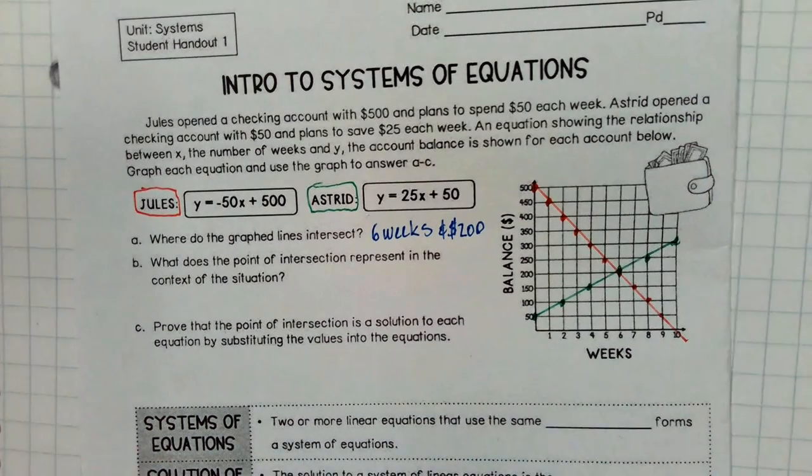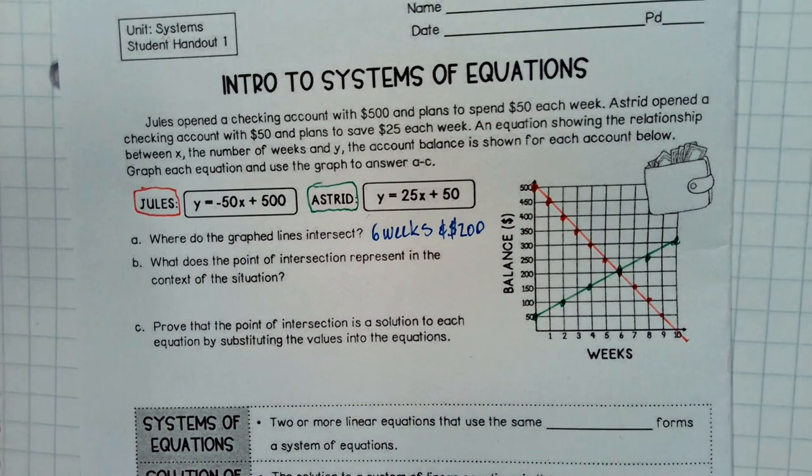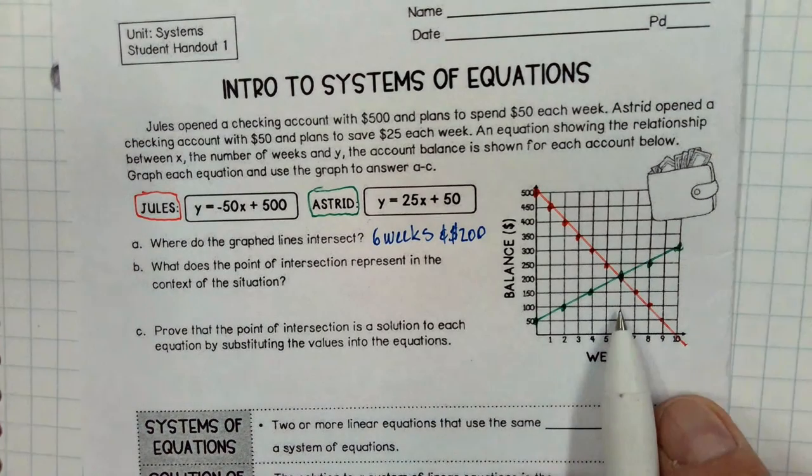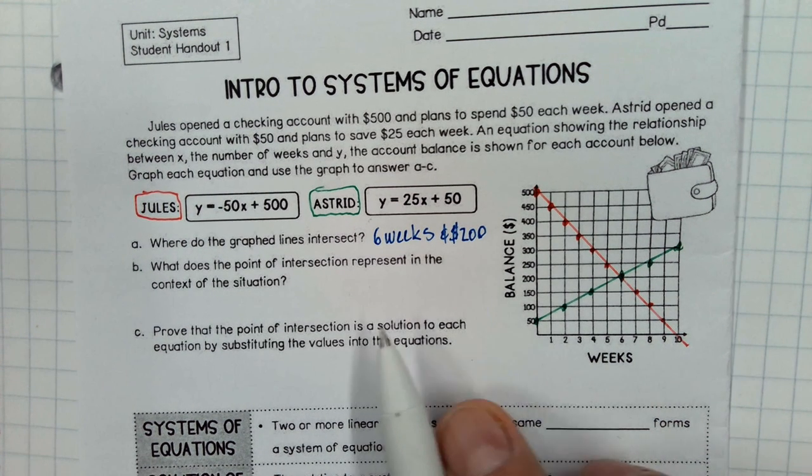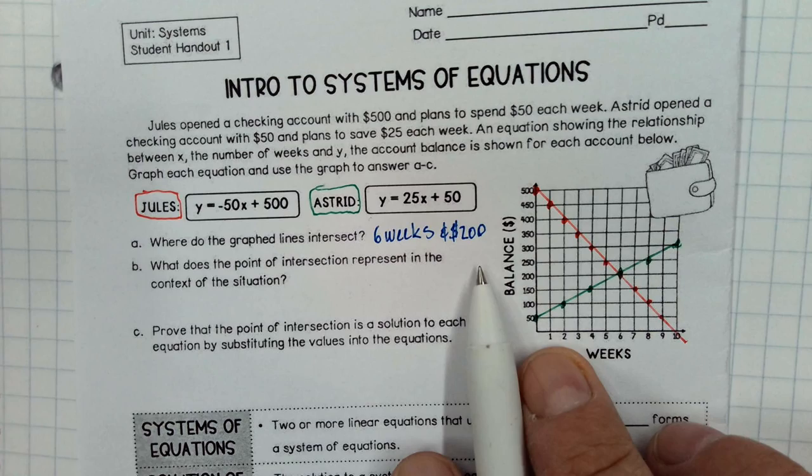Okay, so here's the most important part. Based on the situation, what does that intersection point represent? When they both have the same amount of money. And we know the amount of money they're both going to have at that point. $200.